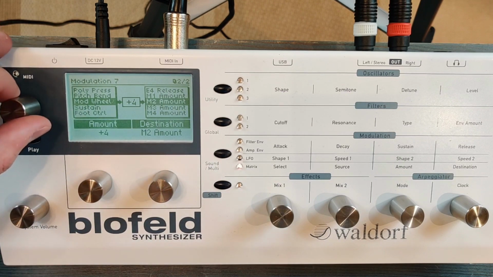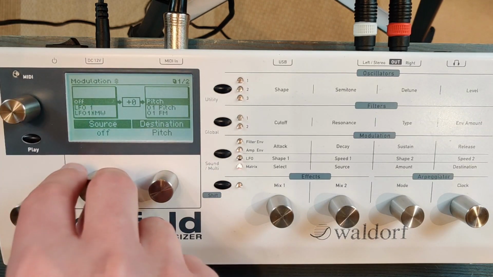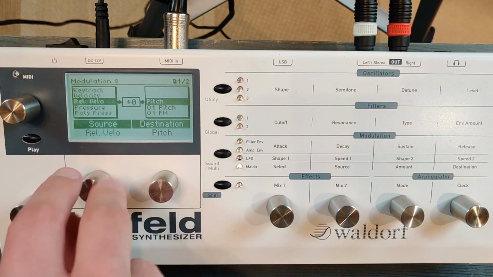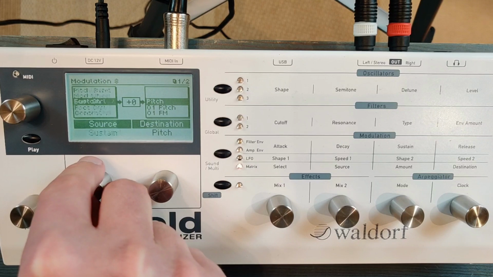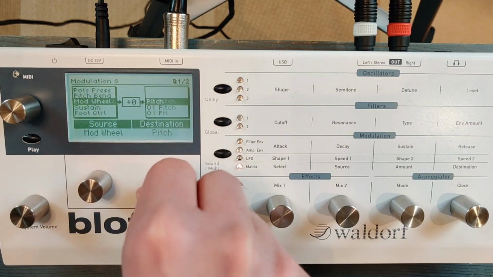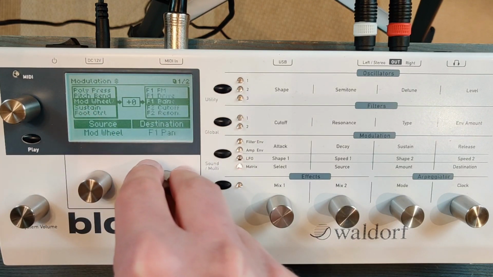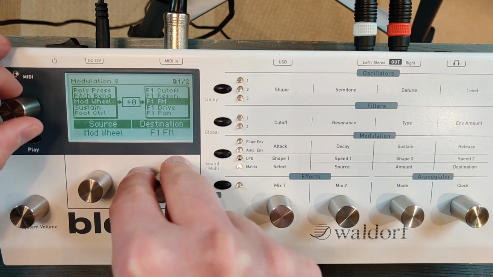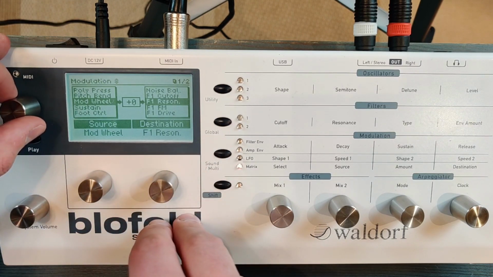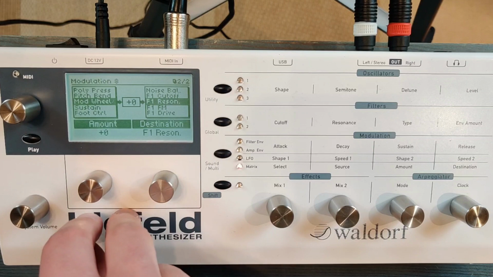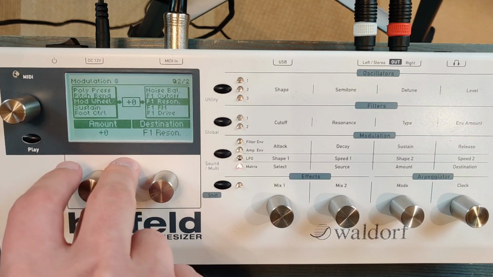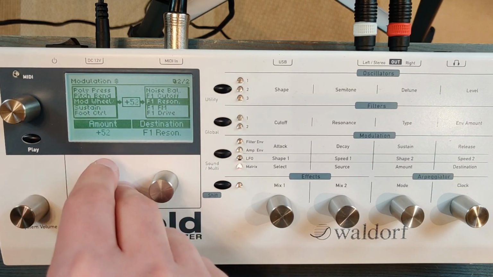And as the last modulation, we can also change filter 1 resonance. So the modulation wheel is changing filter 1 resonance to plus, let's say +50 or +60, something like that.